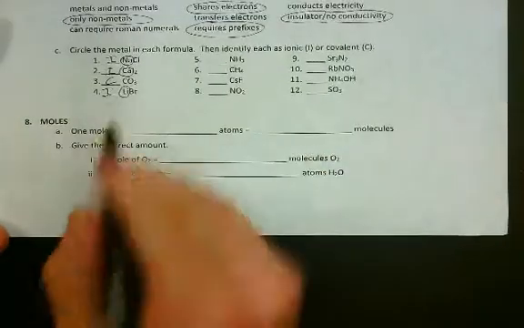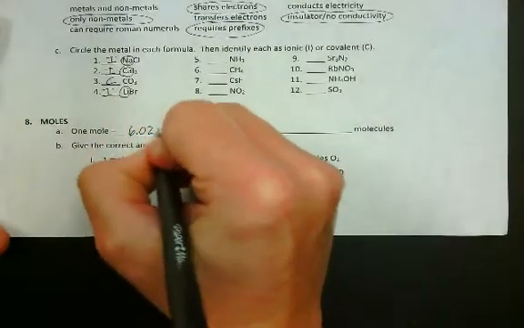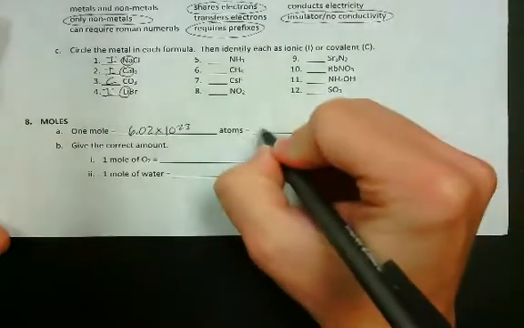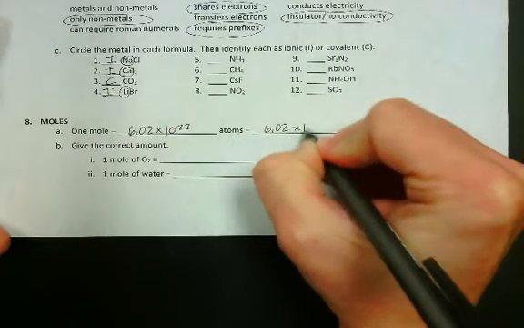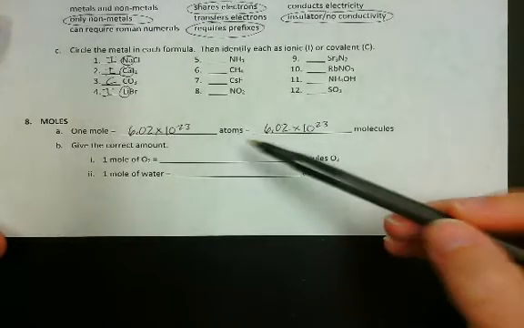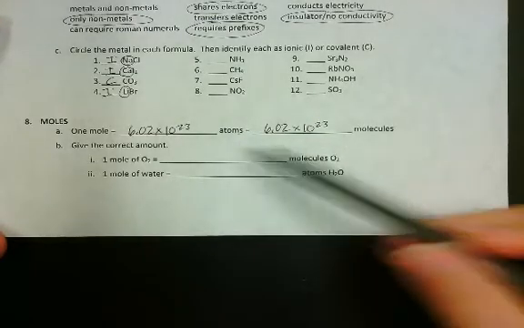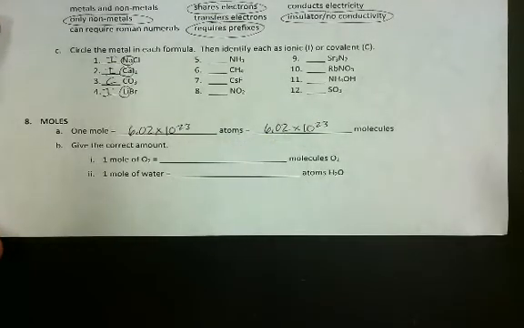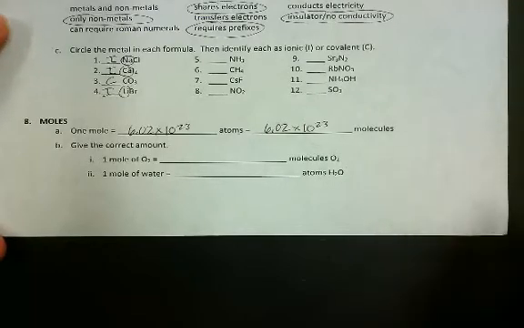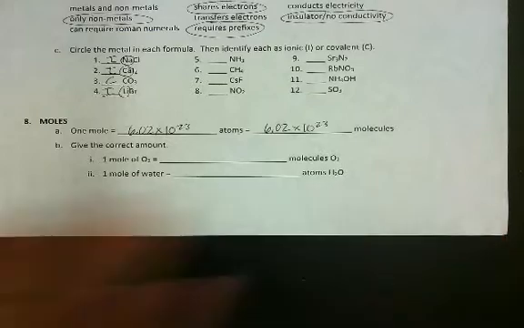Now moles. 1 mole is 6.02 times 10 to the 23rd atoms, which is also the same thing as 6.02 times 10 to the 23rd molecules. Okay, so anytime you see 1 mole of atoms or molecules, it's always going to be the same value here, the 6.02 times 10 to the 23rd. Now hit pause and complete this section, and hit play when you're ready to resume.